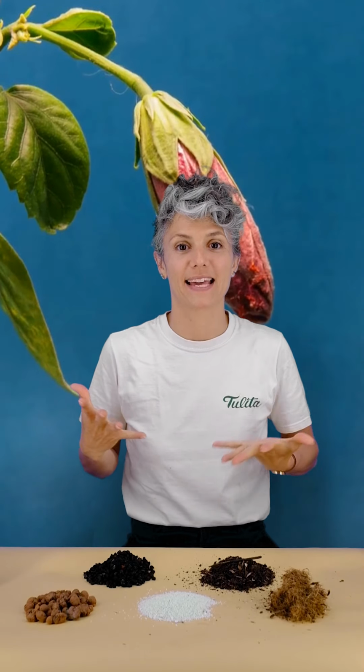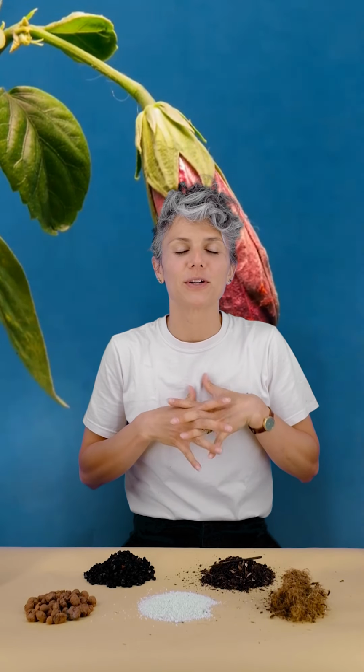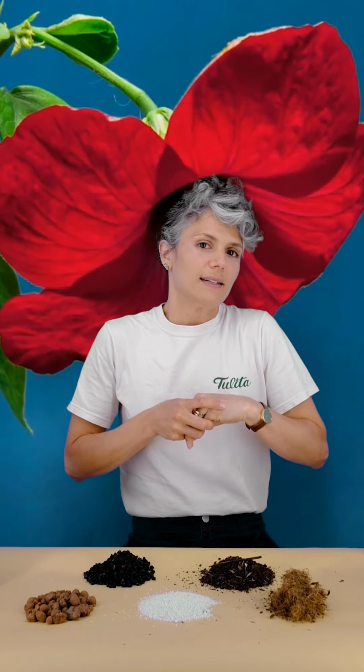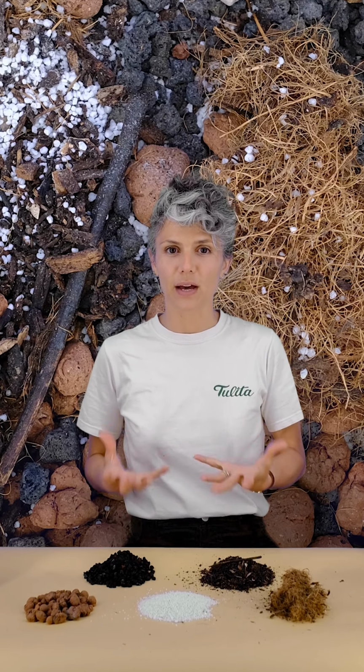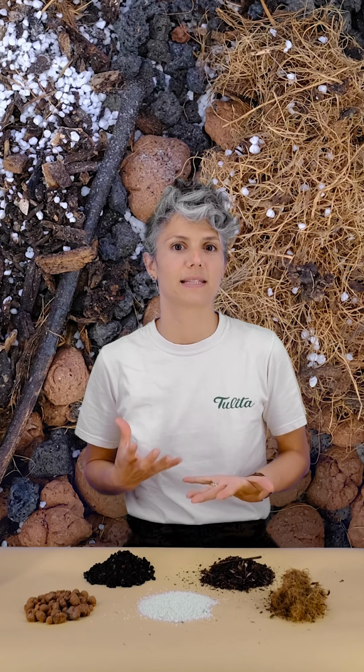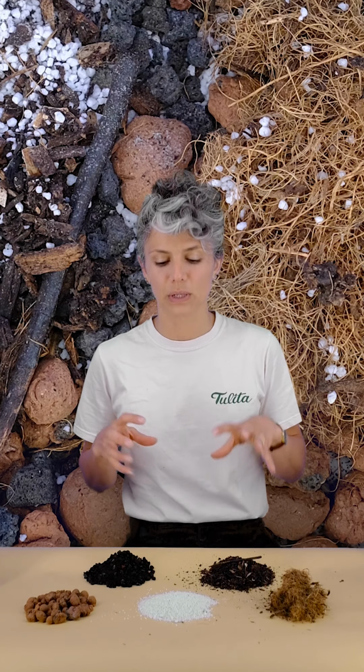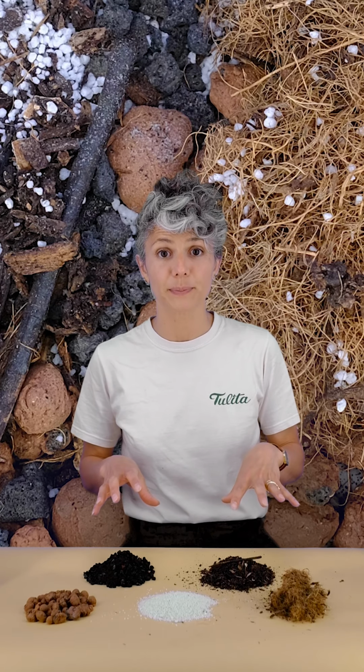So what is soil science? What are we talking about? We're talking about structure. We're talking about what makes your plants beautiful. Because the one thing that we like to really push at Tula is that it's not all about the leaves or the flowers or the branches. It starts in the soil. And without the proper soil, your plant's gonna have a really hard time flourishing, growing, and loving life. So we need to make sure that the foundation is right.